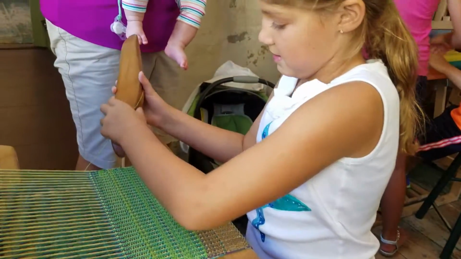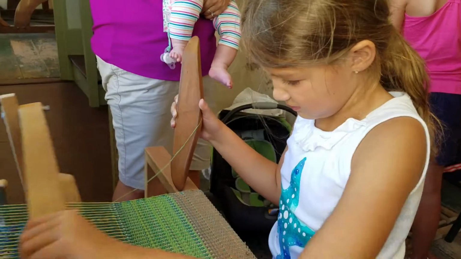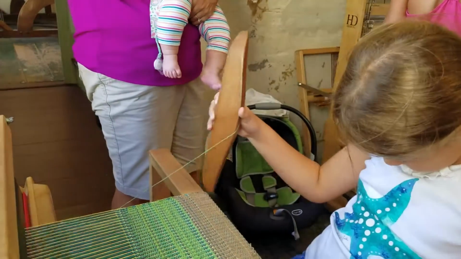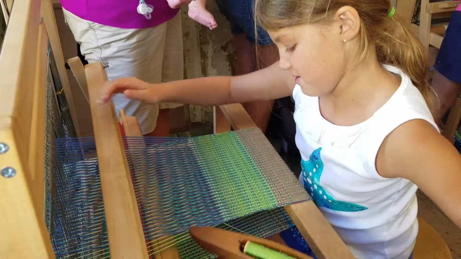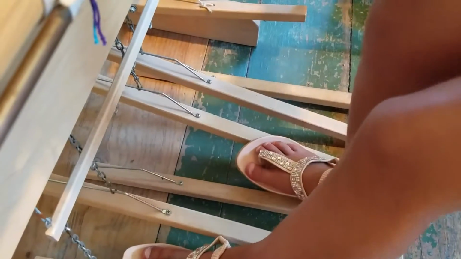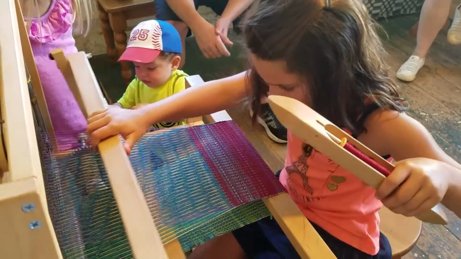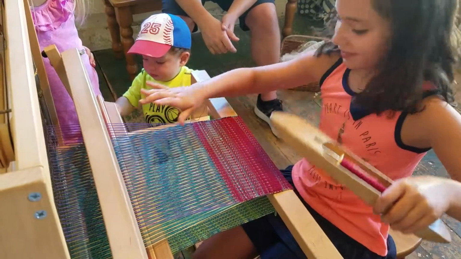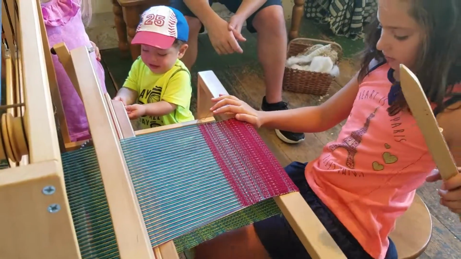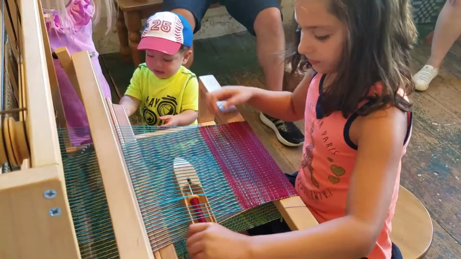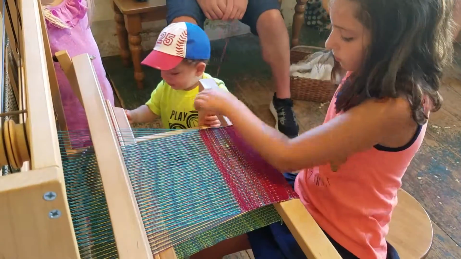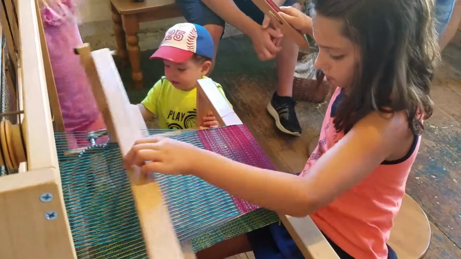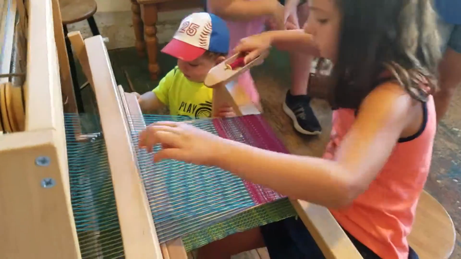Pull all the way through. And now do the beater, this thing. Good job, Piper. Now two new pedals. Good job. Pull it all the way through. Teamwork there, guys. Now two new feet, two new steps. Nice to pull it tight. There you go. And then the beater. Great. Now switch your feet again. Two new feet.